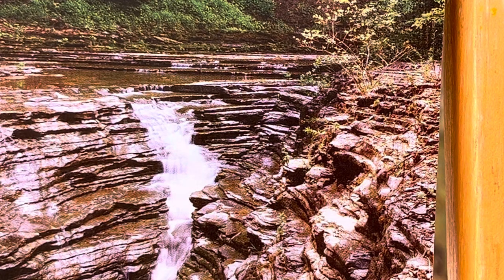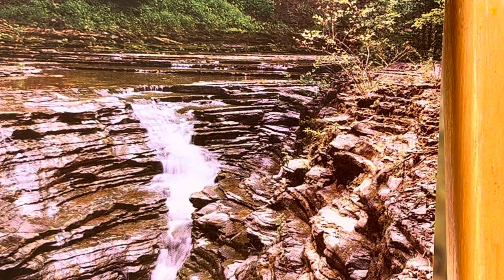So I would suspect this had been filled with a lot more water at some point, and it's now down to this amount of water, but that's how that all eroded.